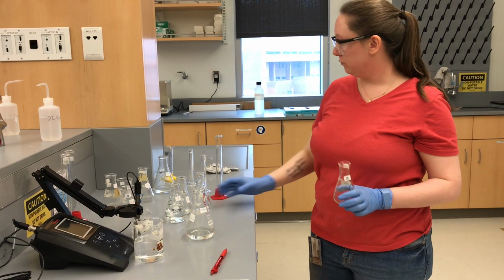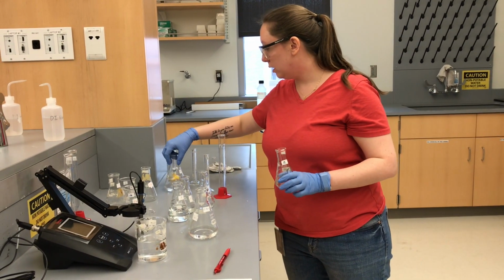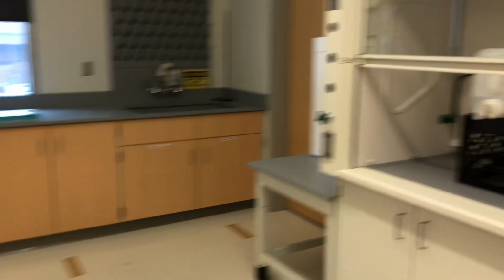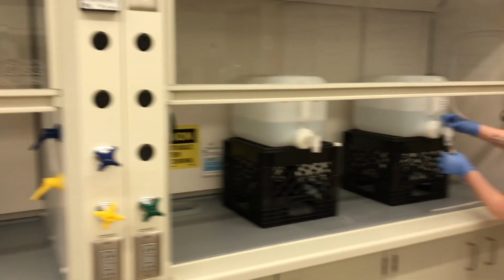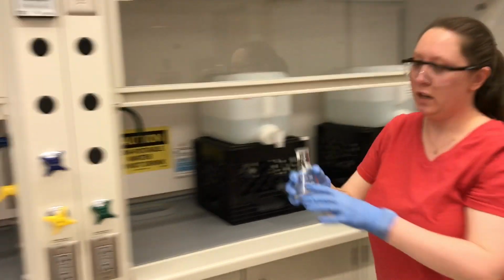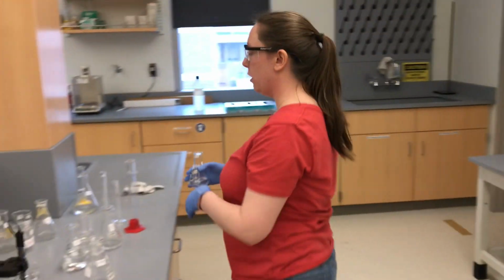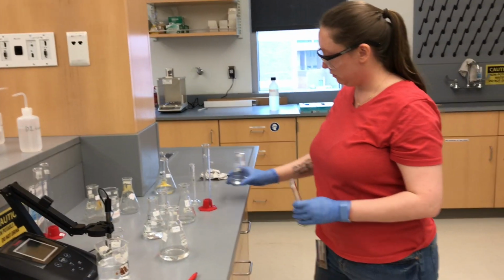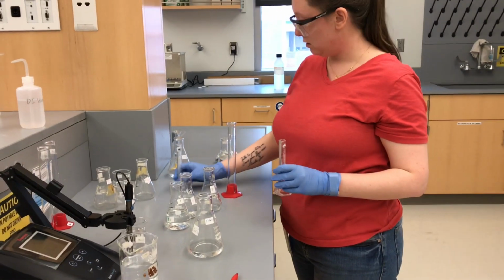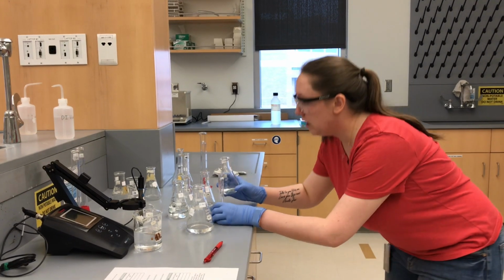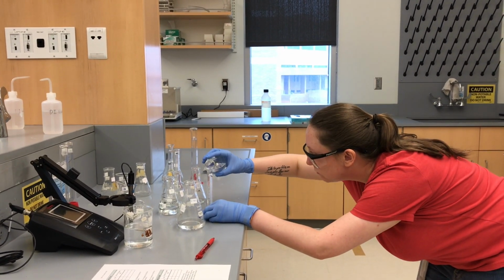Okay. So this will be much easier to pour from than the other one. Now we need 2 mils.